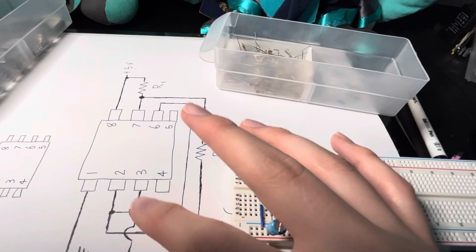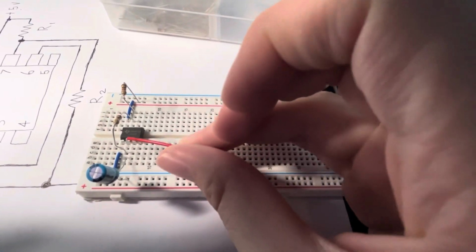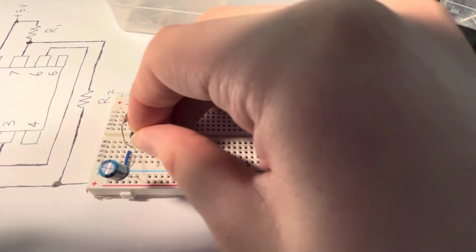The next connection we need to make is from pin 2 to pin 6. So I think to do that, it'd be easier just to bend this one.